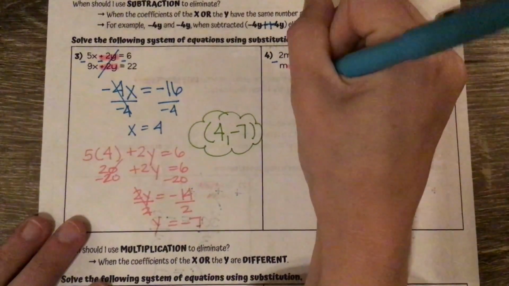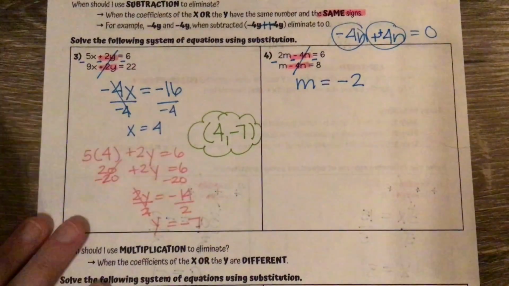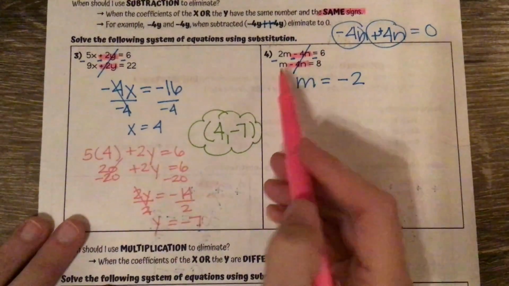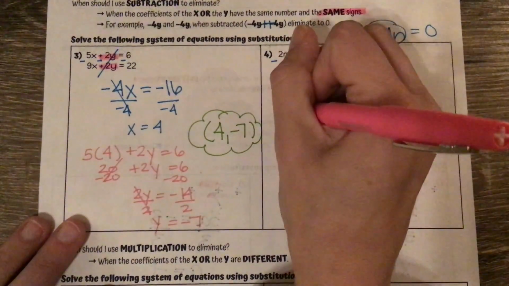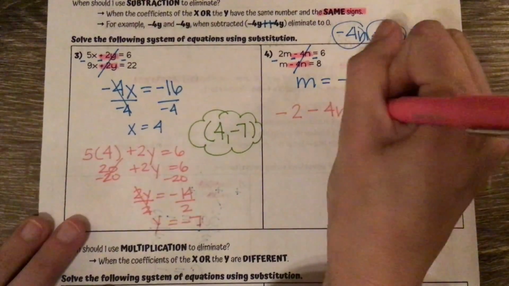2m minus m is m. 6 minus 8 is negative 2. Now we're going to plug that into either equation. I'm going to plug it into the bottom one. So plug in negative 2 for m, minus 4n equals 8.